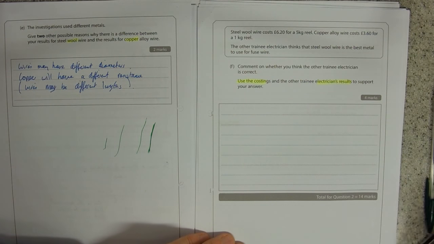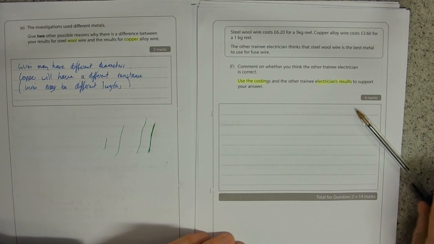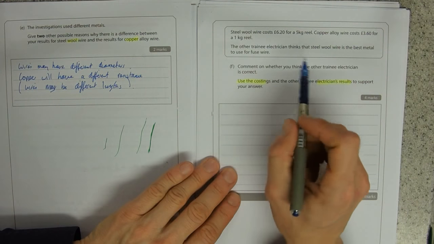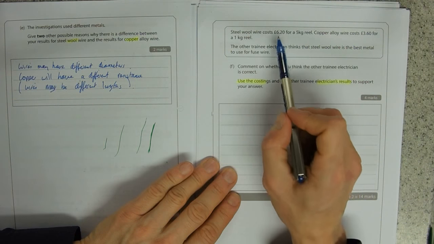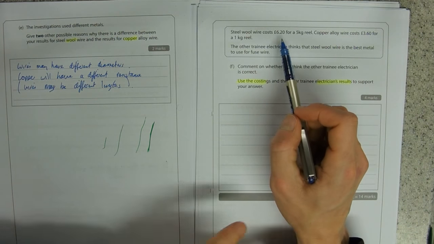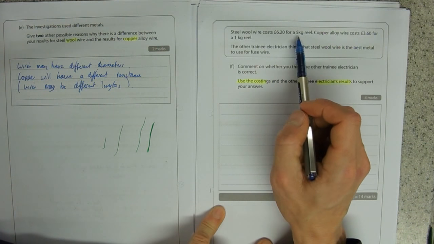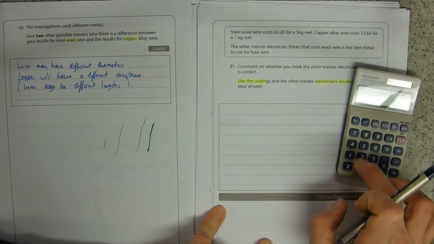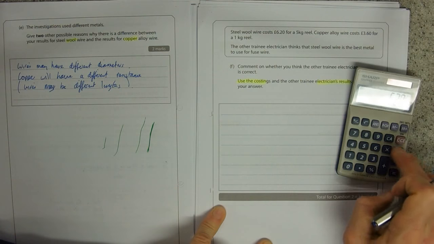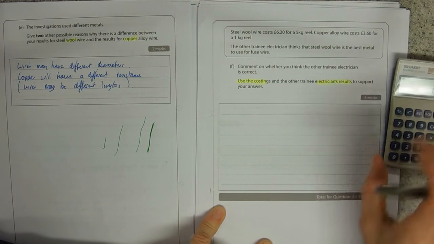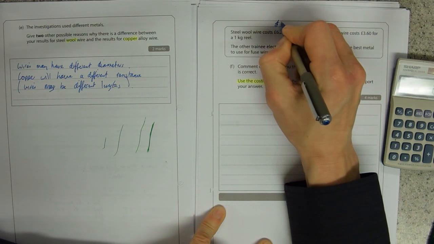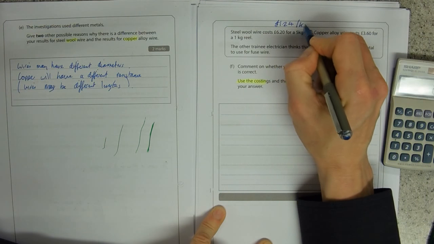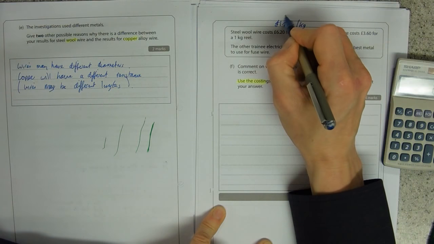Well, in truth, it depends on what sort of circuit is needed. But what do we know from the costings? Well, we've got steel wool is 620 for 5 kilograms. How much is that per 1 kilogram? So 620 divided by 5. So that's £1.24 per kilogram for steel.